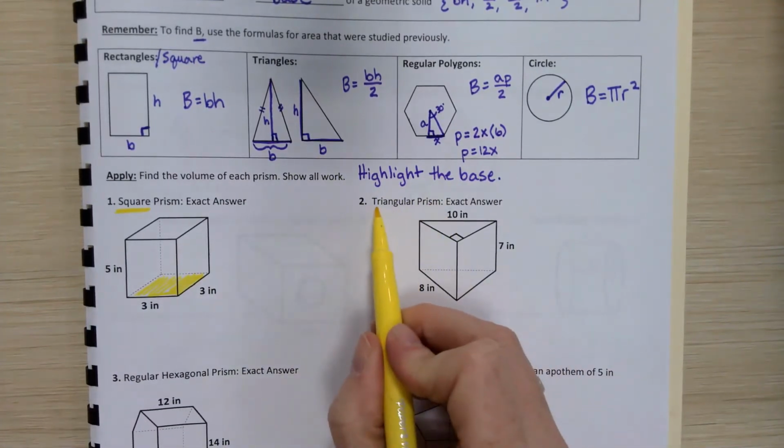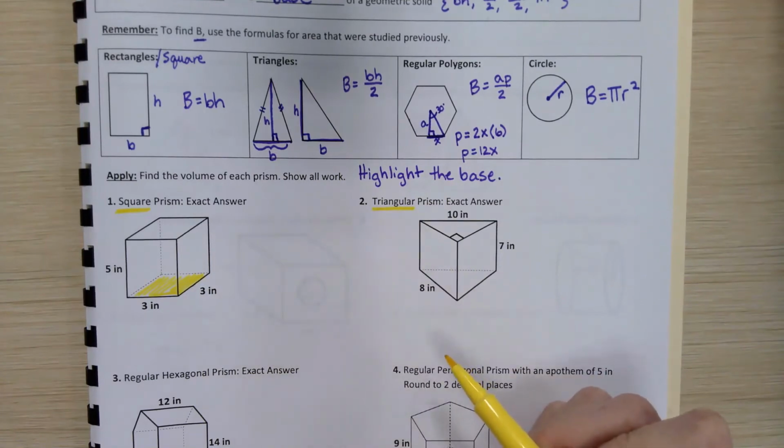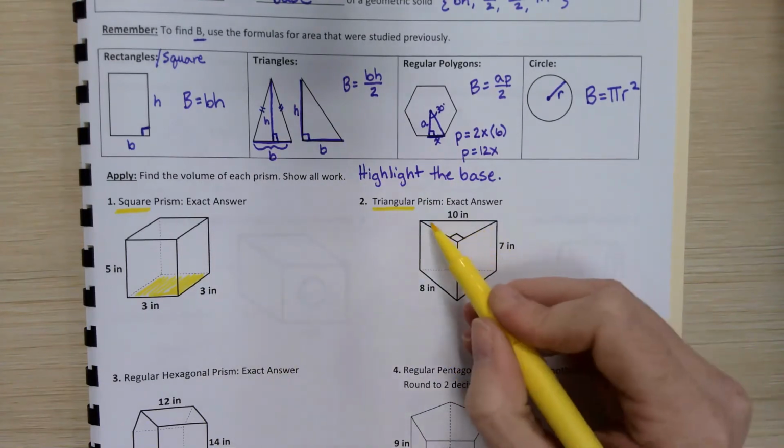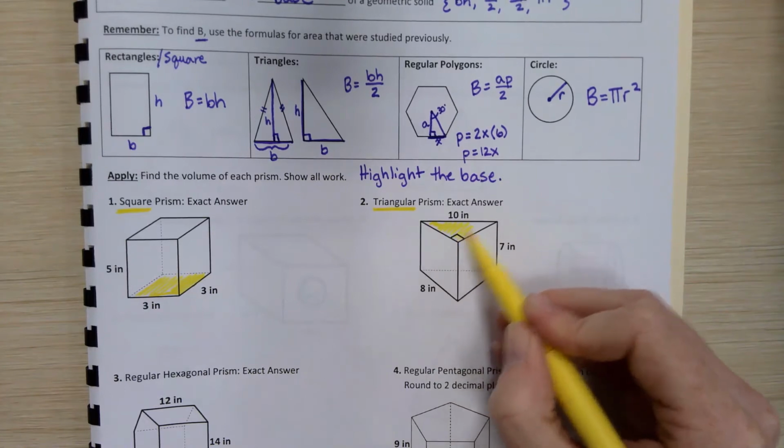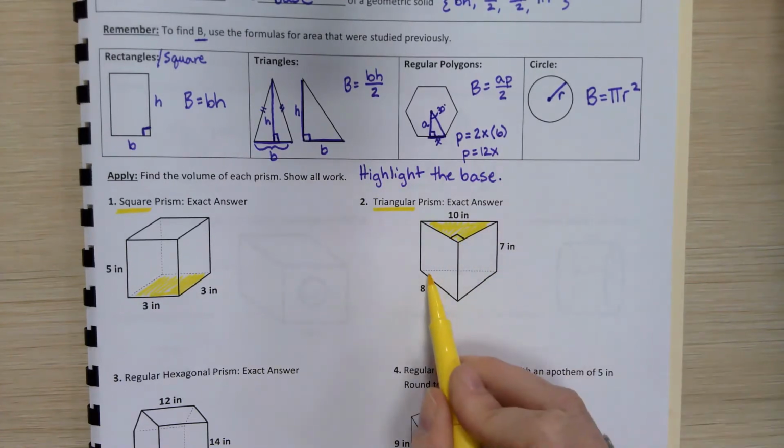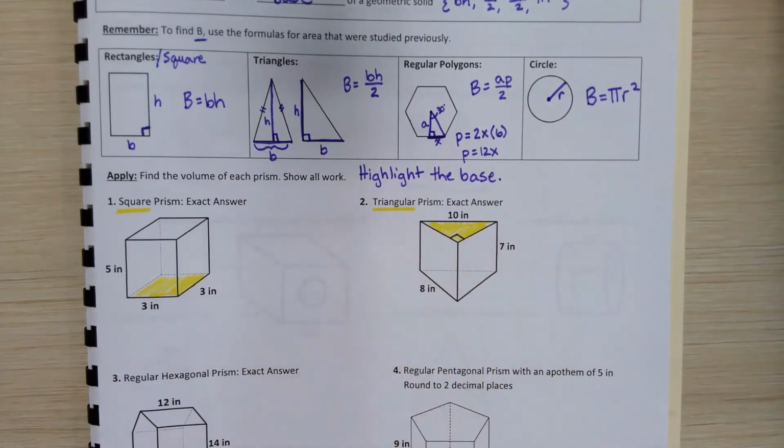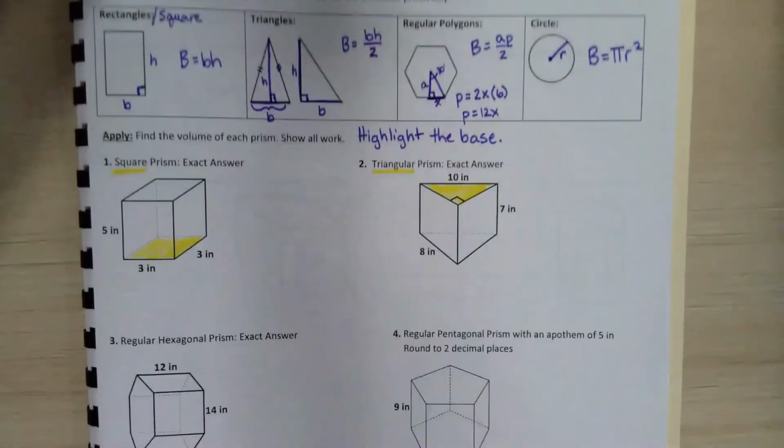If we're dealing with a triangular prism, the triangle is going to be the base, so I'm actually going to highlight it on the top of the shape, but you could also highlight it down here on the bottom.